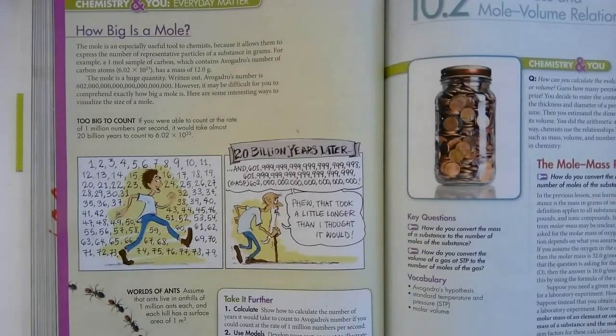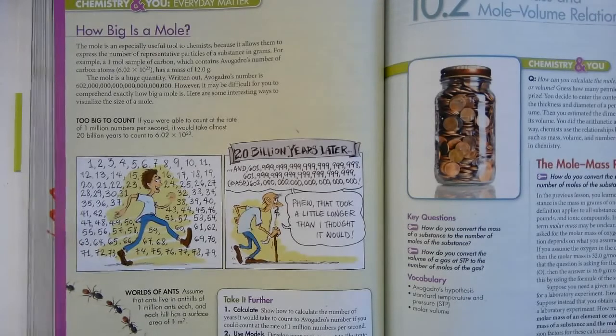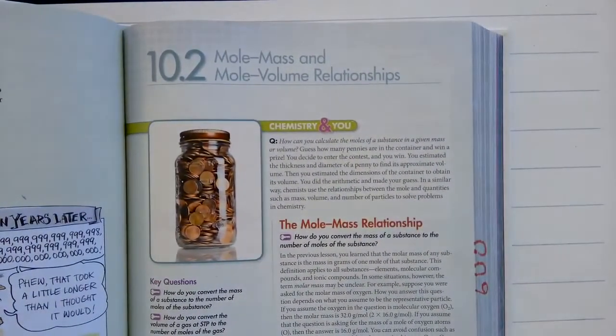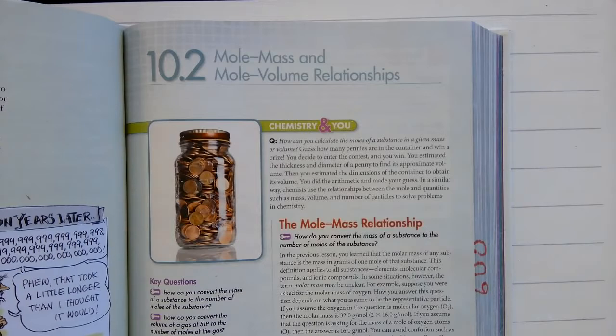We'll start by reminding you that you should have already learned about a mole, which is a quantity: 6.02 times 10 to the 23rd of anything is a mole of that substance. We use that value for chemistry because it allows us to work with amounts of atoms or molecules that we can measure. So this concept of a mole is really important. In our mole to mass and mole to volume relationships, we're going to be using a couple of things as conversion factors.